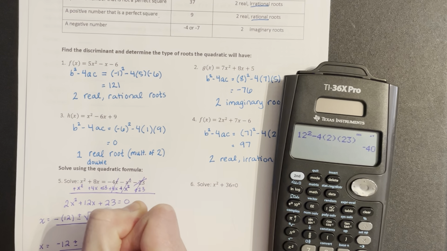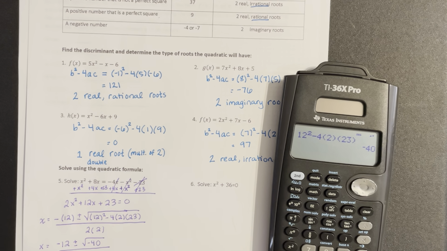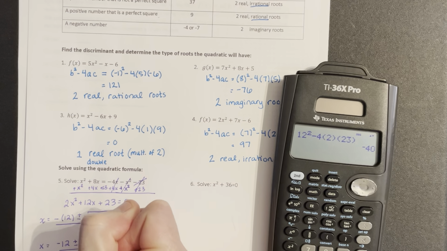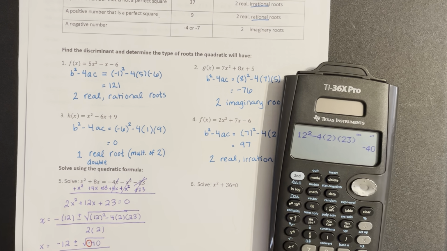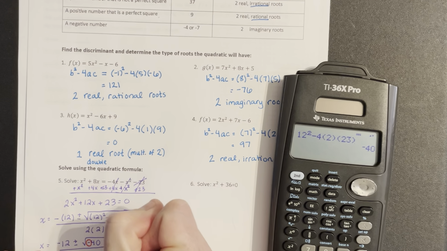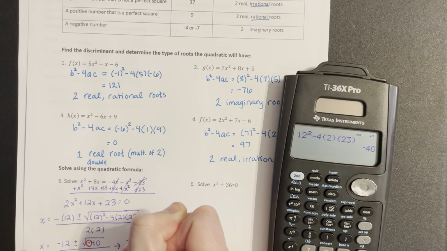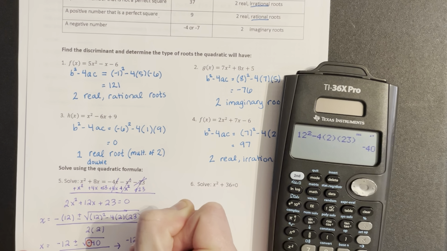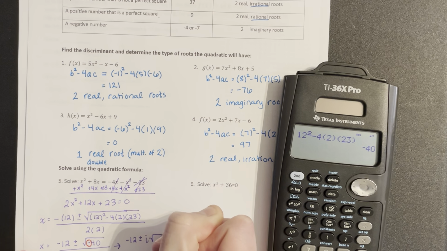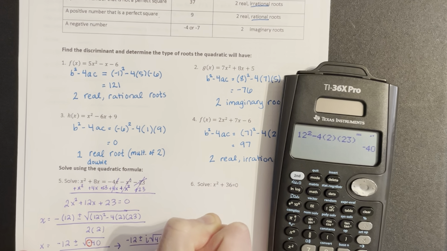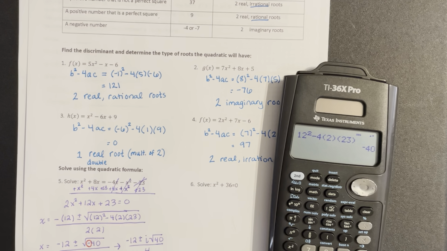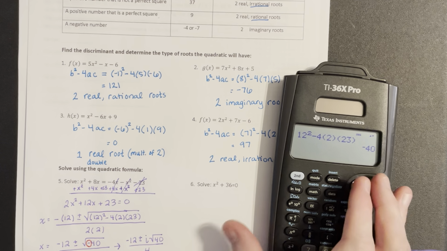That clue right there, that negative, tells me automatically that there's going to be an imaginary number. So let's go ahead and rewrite that as negative 12 plus or minus i square root of 40 over 4. But if this can reduce, we want to reduce it.